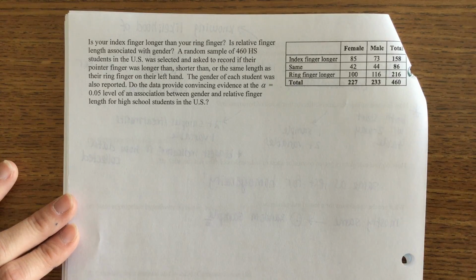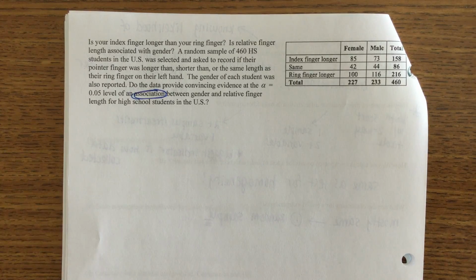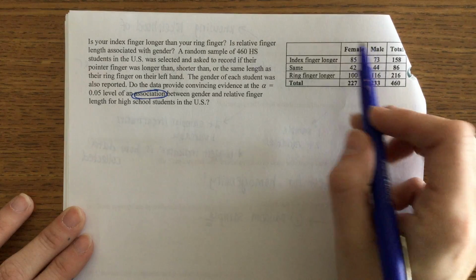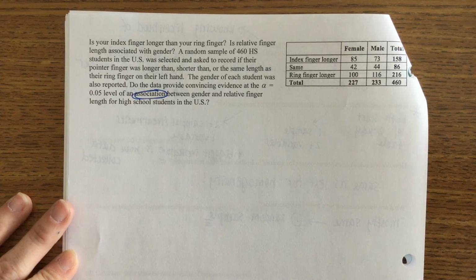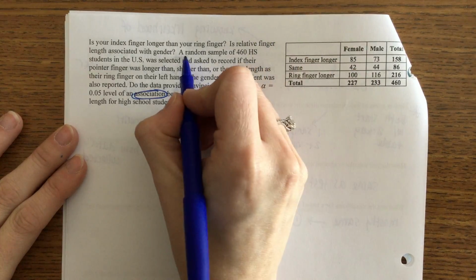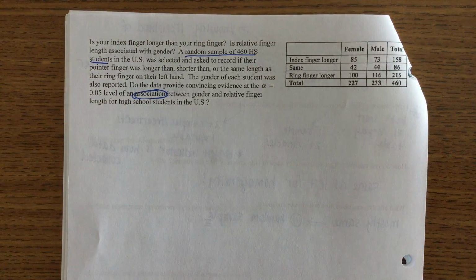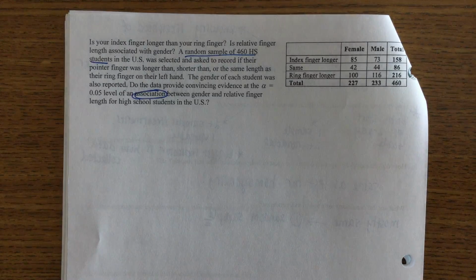Okay, so a few things to point out. First of all, the question says, is there an association? That does not mean that this is a test for independence. So please don't look at the wording and assume that that's exactly what kind of test it is. It's a two-way table, just like we did on Friday for homogeneity. So we need to look at how was the data collected. So do we have one sample, or do we have multiple samples or multiple treatments? Single sample, one sample of 460 high school students. So we looked at a bunch of high school students and then recorded two pieces of information: finger length, gender.